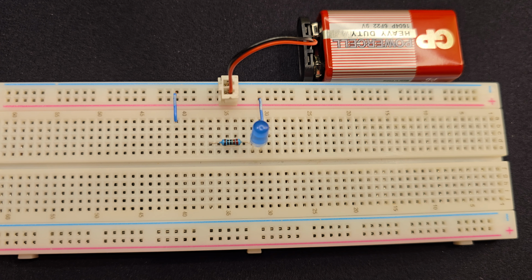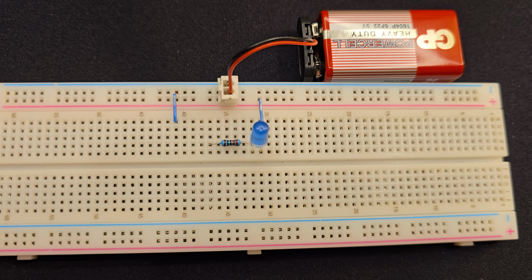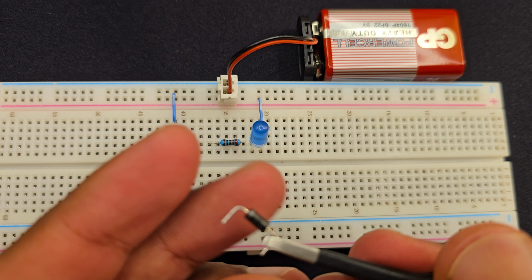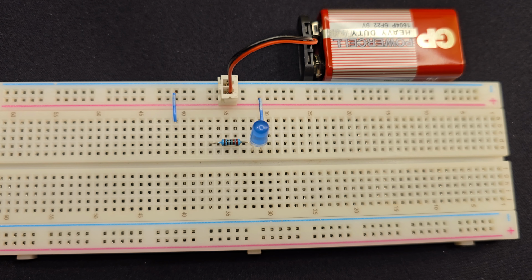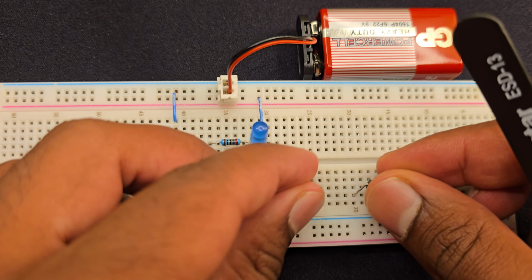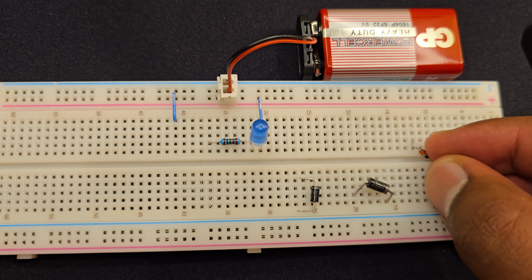Hello guys, in this video I just want to test the voltage drop across the diode when we connect these diodes in forward bias in a circuit. I have different kinds of diodes here, as you can see.